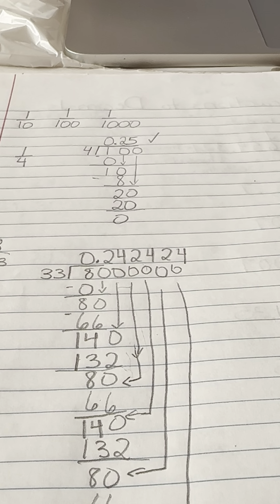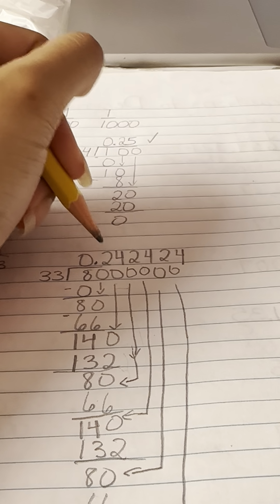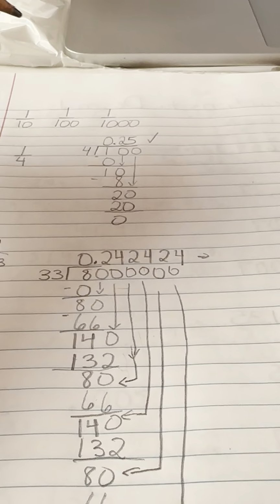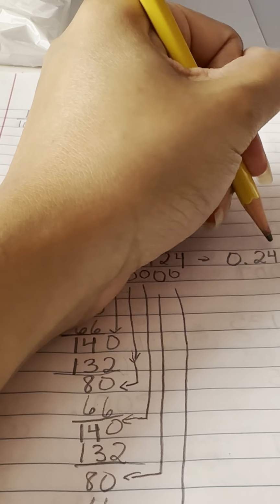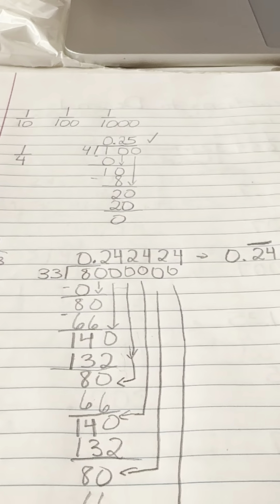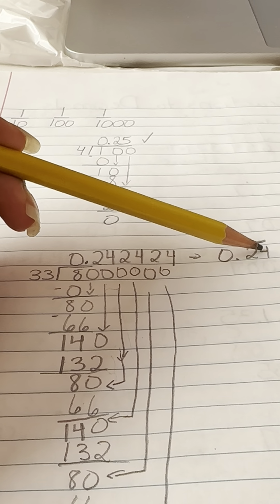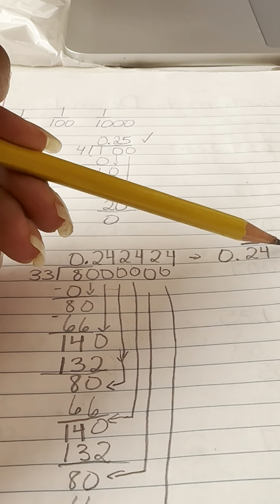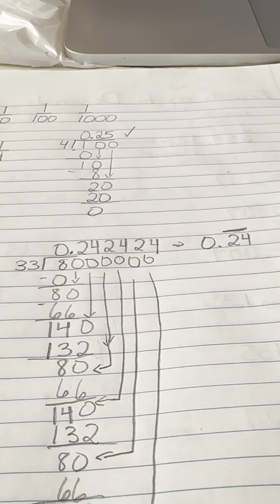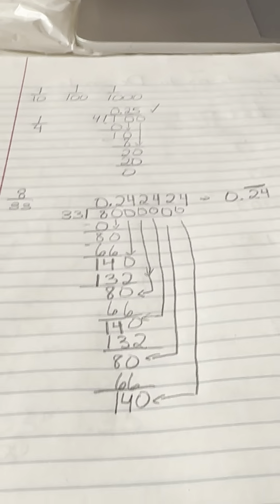No, that's too much. What we are going to do is we notice that 2 and 4 just repeat themselves, right? Over and over. So what you can do is you can do 0.24 and put a line over here. And that line just symbolizes that 2 and 4 is just a repetitive pattern. 0.24, 24, 24, 24, and so on. So this is how we can change fractions to decimals with doing division.